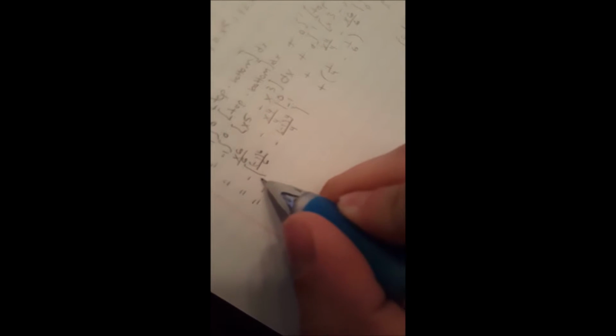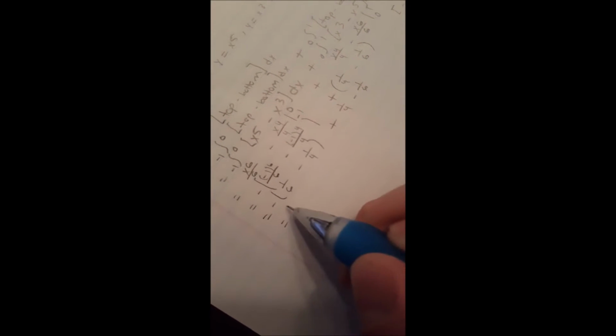Now, this will give us the negative of 1 over 6 minus the positive of 1 over 4 plus 1 over 4 minus 1 over 6. Once we expand out this negative, we'll get negative 1 over 6 plus 1 over 4 plus 1 over 4 minus 1 over 6.